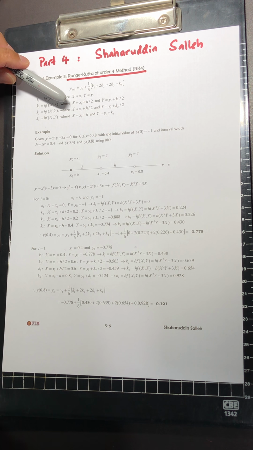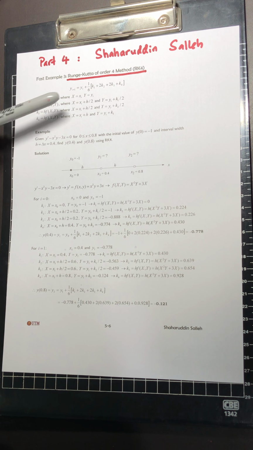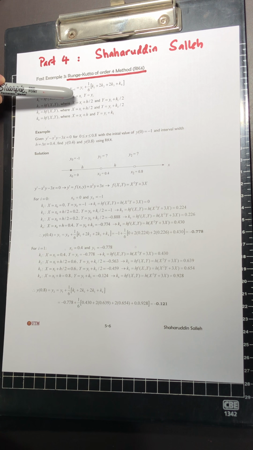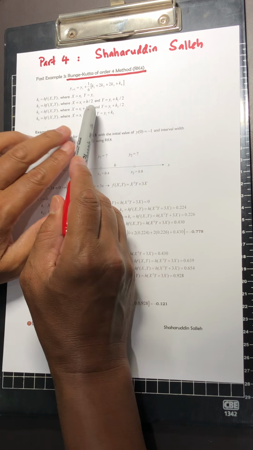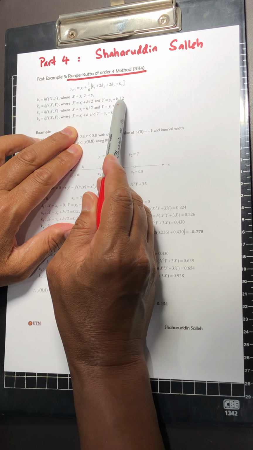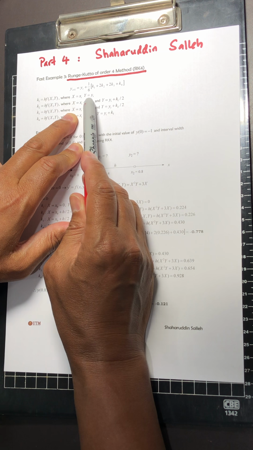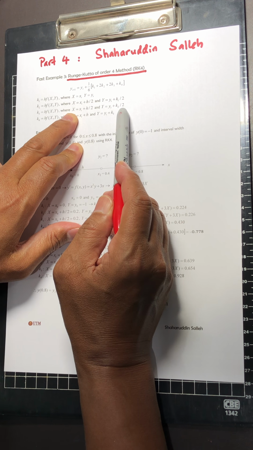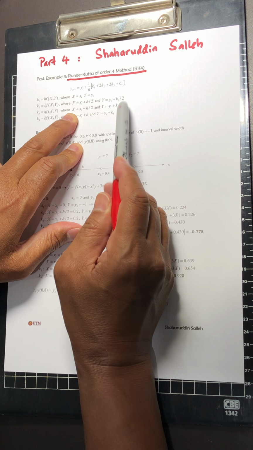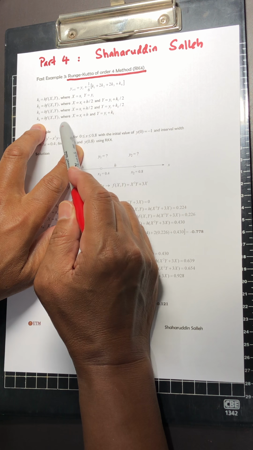For k1, k2, k3, k4, the formulas are the same, only the x and y values differ from one another. For the first one, x is just small x_i, y is just small y_i. For k2, something different, which is this one here, for x and y also. For k3, x is the same as the one before, but y is different. We have k1, this one is k2. And same thing with k4, which is this one here.